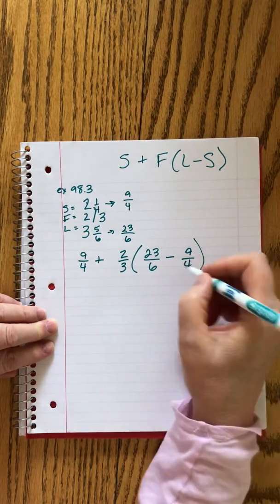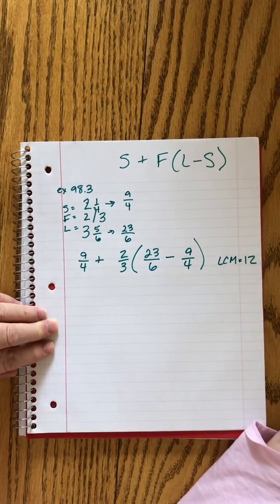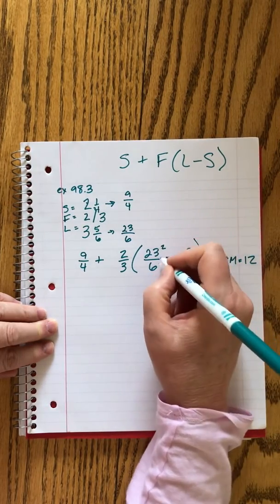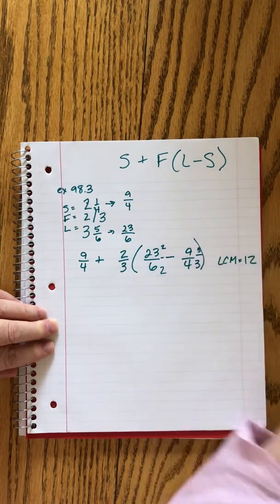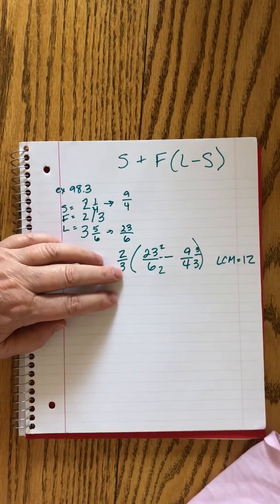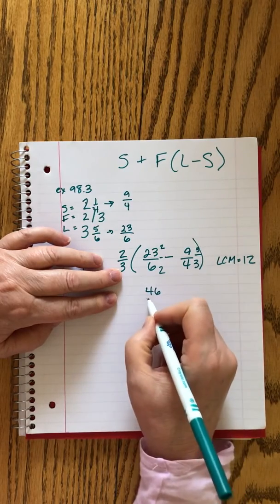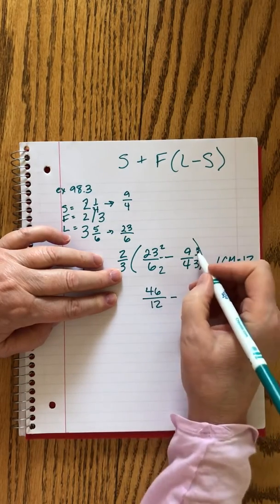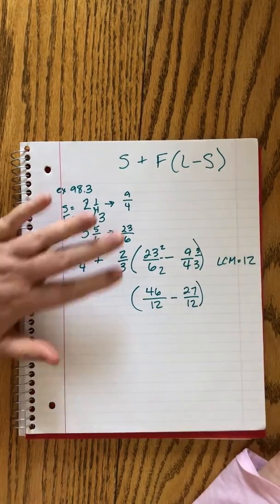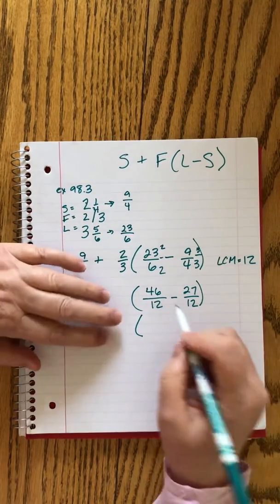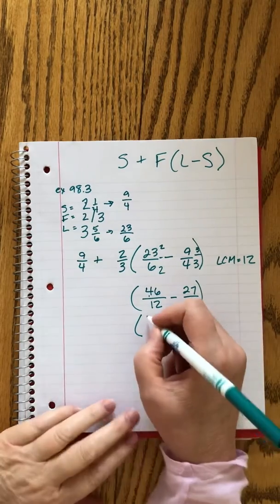Okay, 6 and 4 both go into 12, right? That's the least common multiple of 6 and 4. This will have to multiply by 2/2. This will multiply by 3/3. Okay? 23 times 2 is 46/12 minus 9 times 3 is 27/12. And that's just that part. I'm not worried about this. 46 minus 27 would be 19? Yes, 19/12.